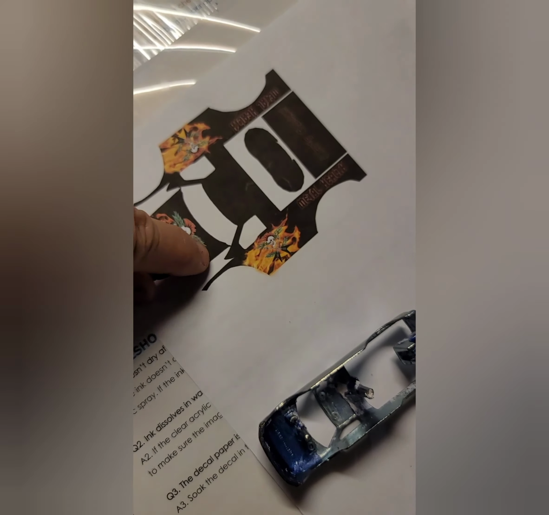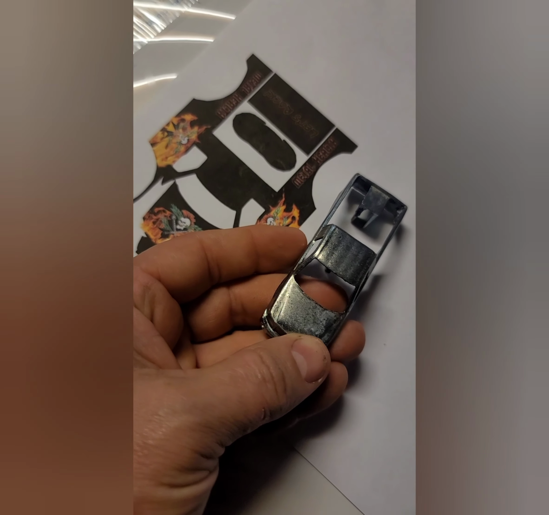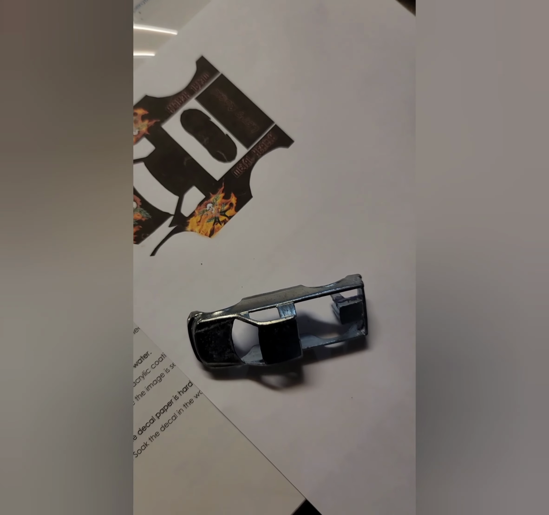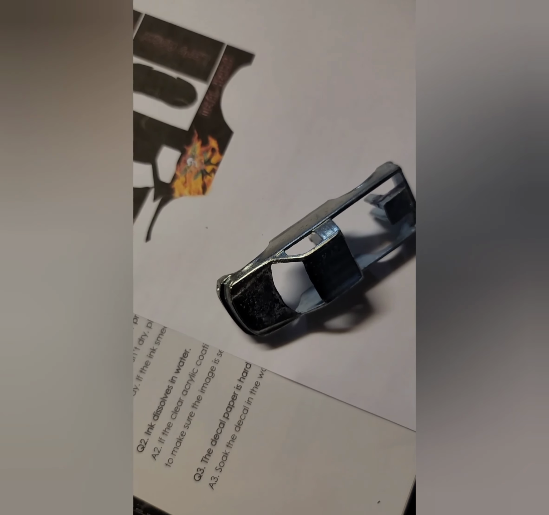So you could just go in here and cut the side out or cut the hood out and just lay it up on the body, so you know you got your sizing right. That's how we do sizing. I know it's primitive. I know there are better ways, but like I said, this is what we're doing right now. It's working for us.